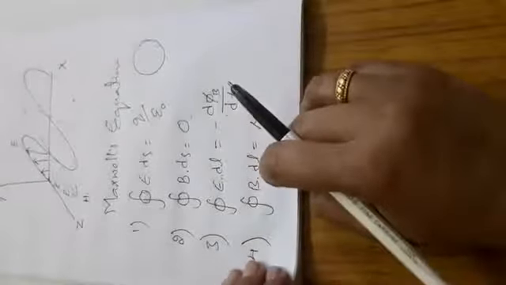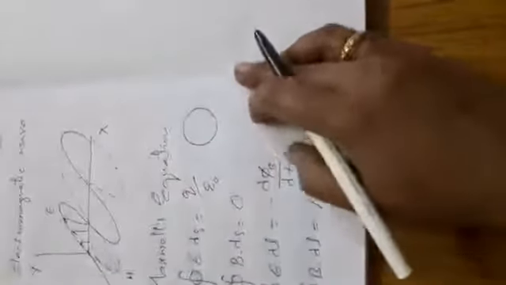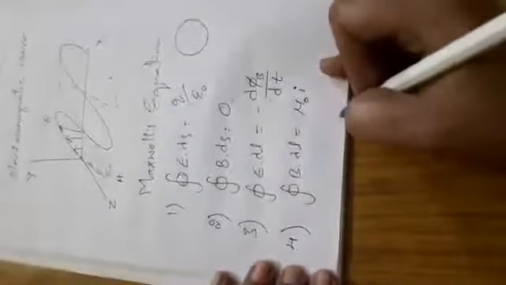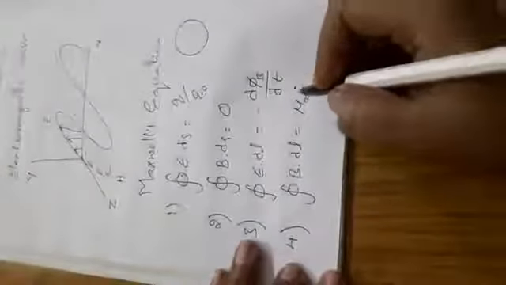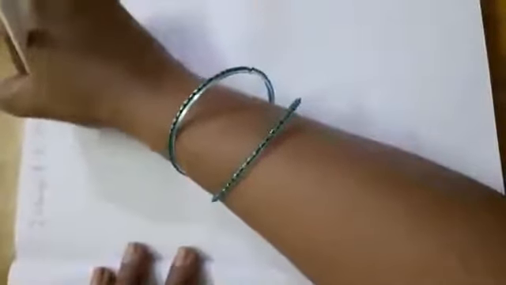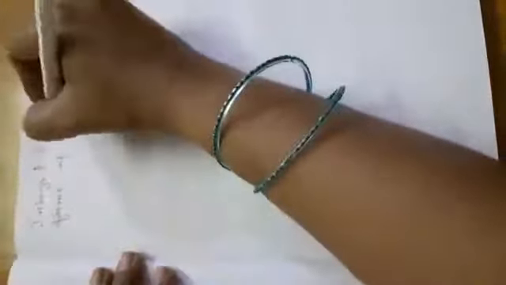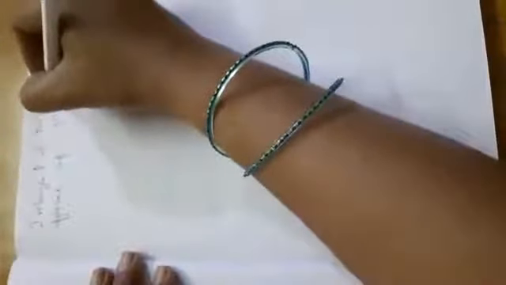Now I am going to derive these equations. This is already in the integral form. I am going to derive the differential forms of Maxwell's equations. Now, integral and differential forms of Maxwell's first equation.